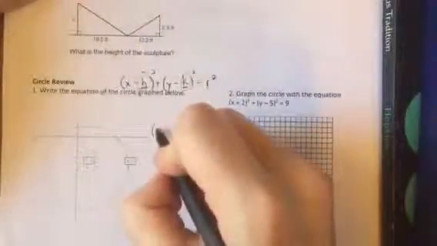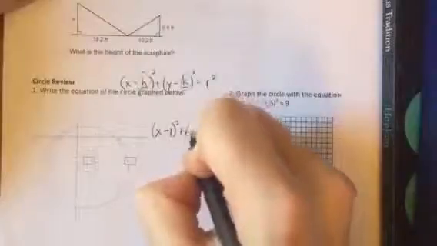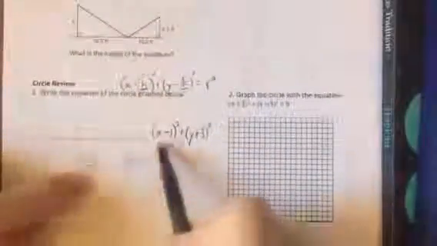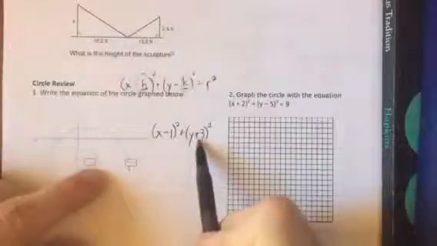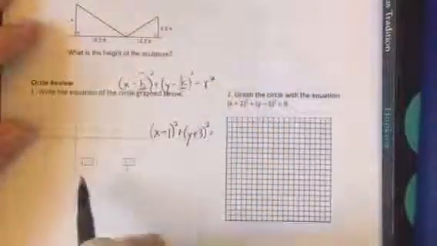So that means we need to do x minus 1 quantity squared plus y plus 3 quantity squared, because it's really minus whatever that value is. So it's the opposite. Remember, take the opposite here, the opposite there. And then equal to, and now I just need to know what the radius is and we can square it.